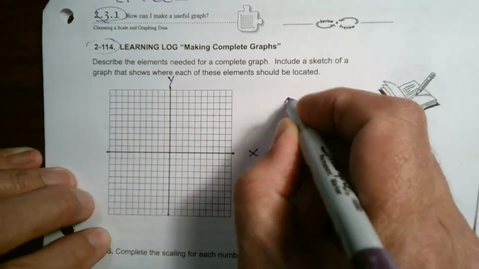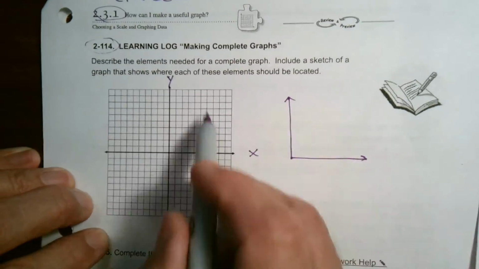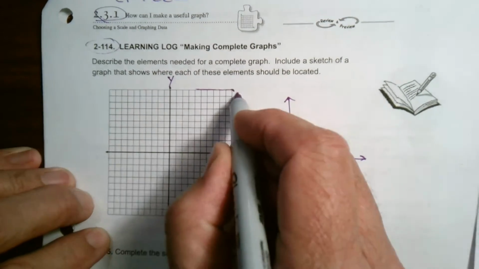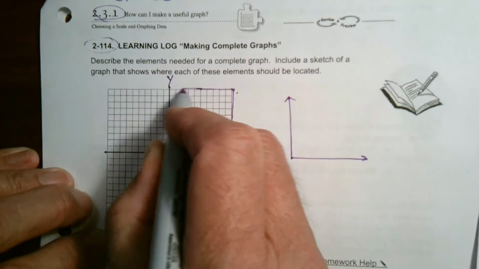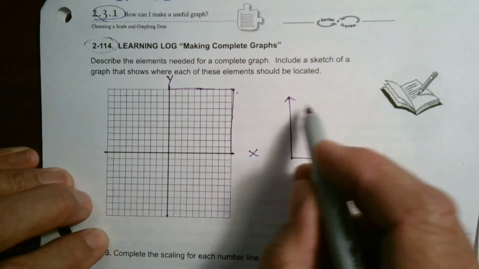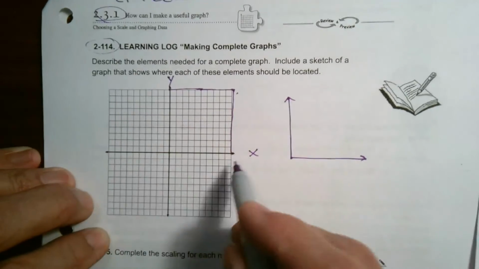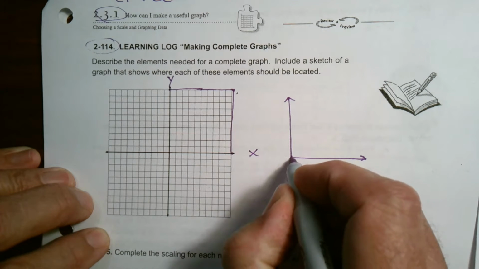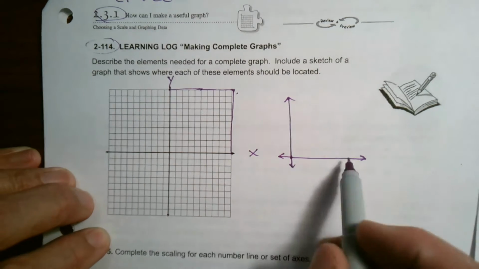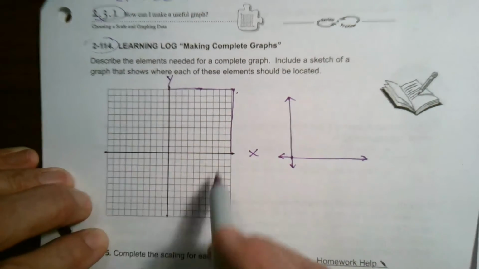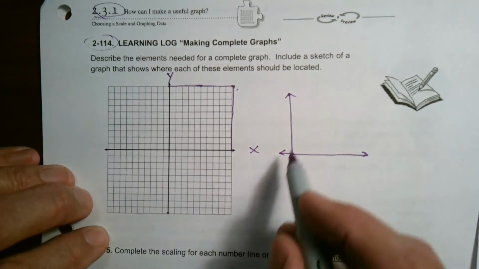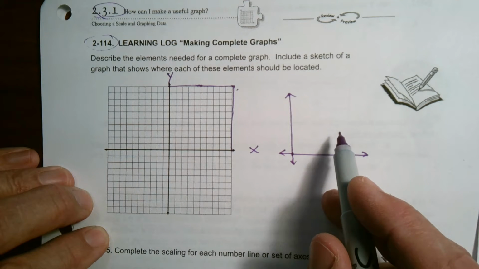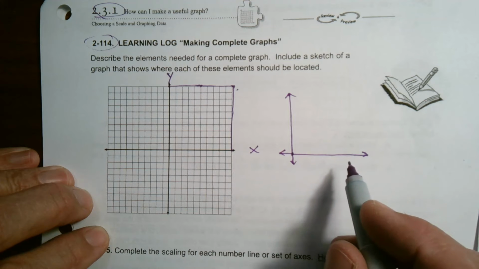It's the first quadrant, right? So we only are dealing with positive values. If you were to completely continue those axes, they would continue on and you'd have the XY axes. So we're just dealing with quadrant one because our data that we're graphing has all been positive data.